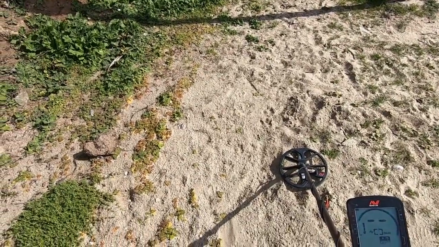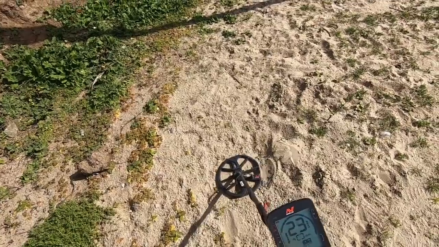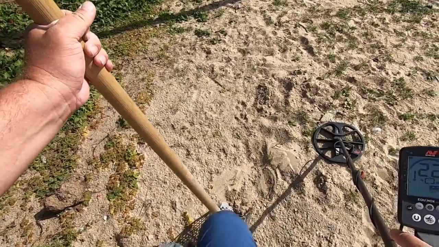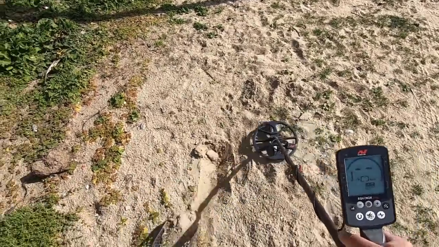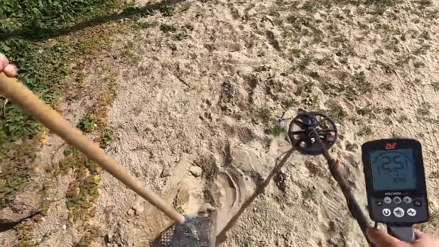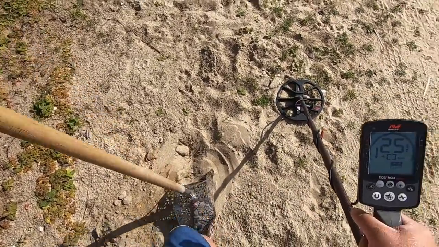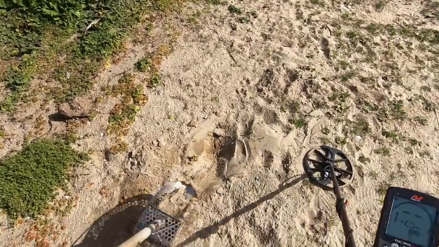Alright, this will be our last live dig. 25, 26. Same sound as last time. Well, lower pitch sound, but same numbers as that can. All right, we got it.